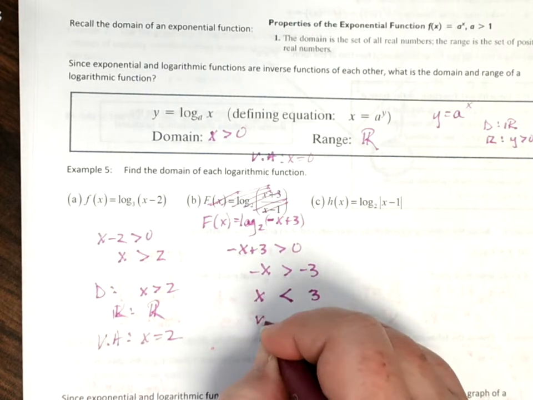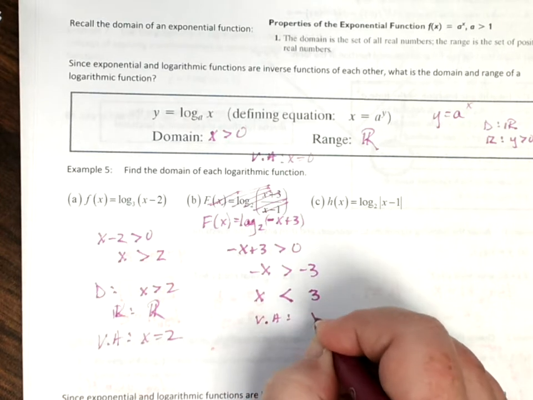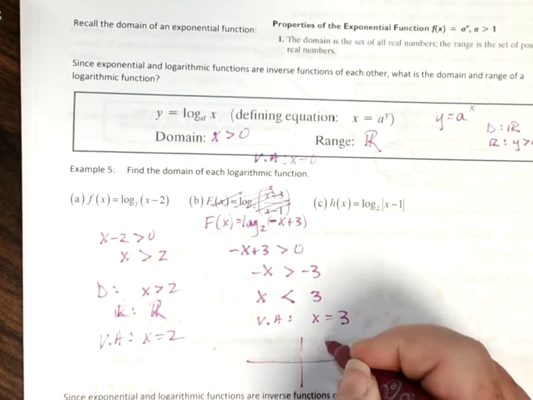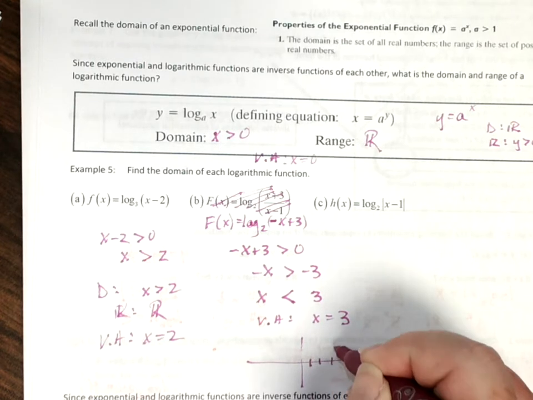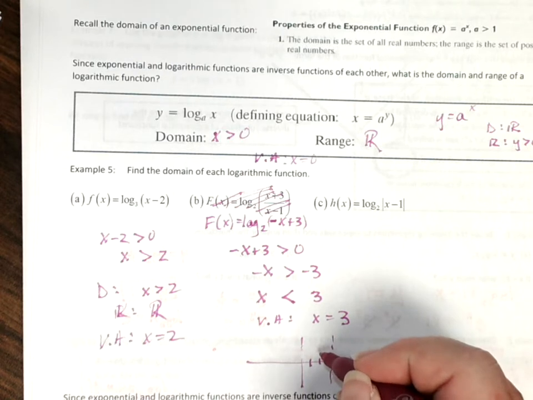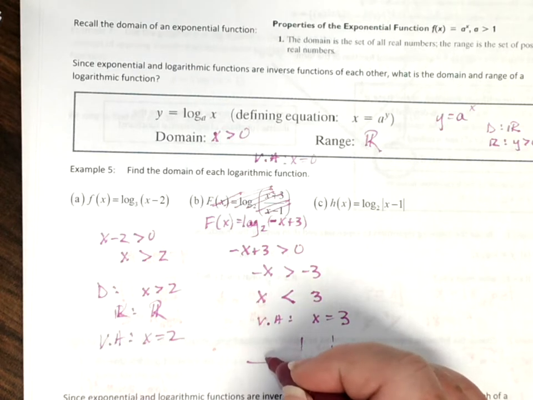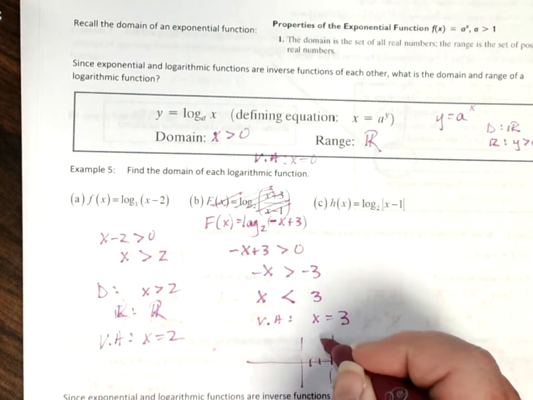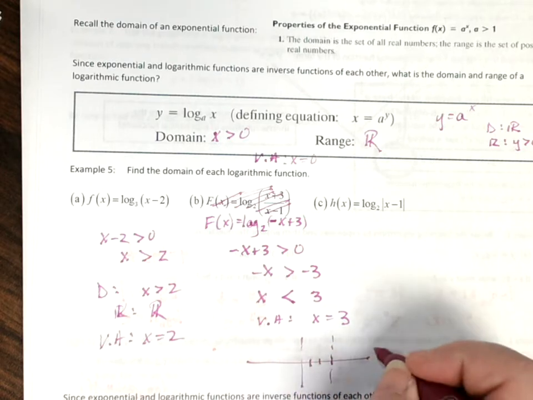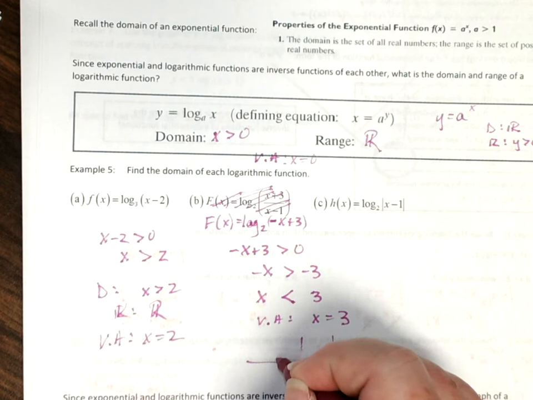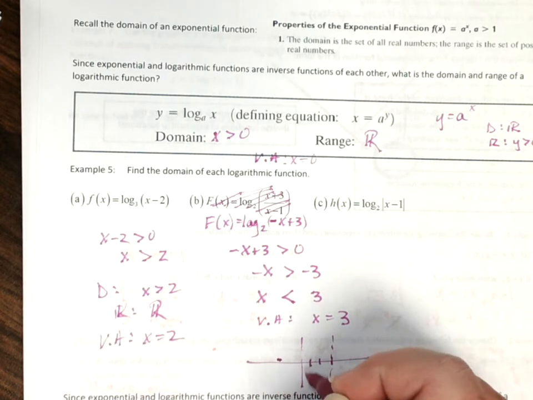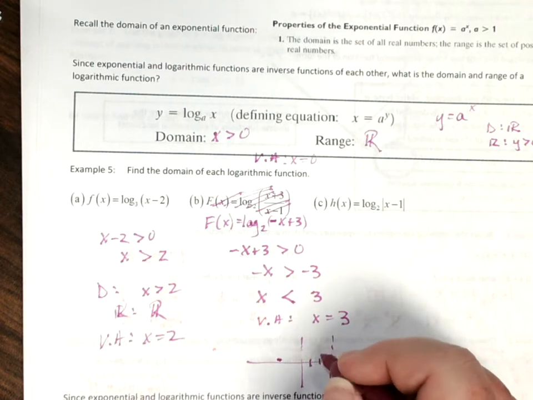Now, my vertical asymptote is at x equals 3, but if I was graphing it, here would be my vertical asymptote, 1, 2, 3, and my graph, instead of being flipped over the y-axis this way, let me see if I can get this to draw right.